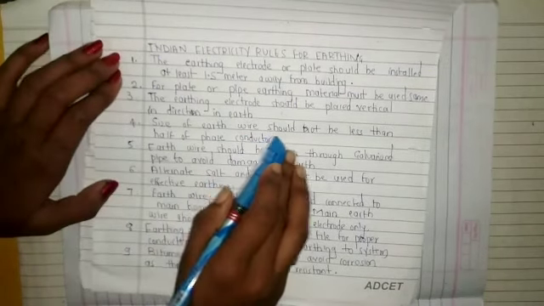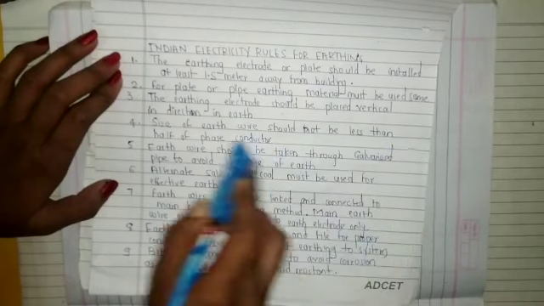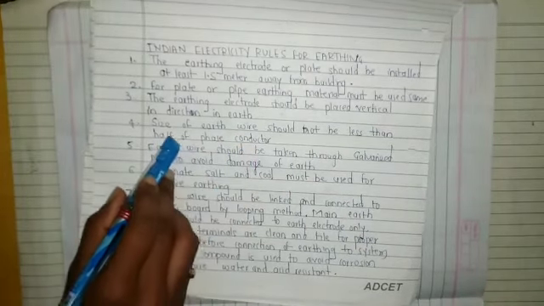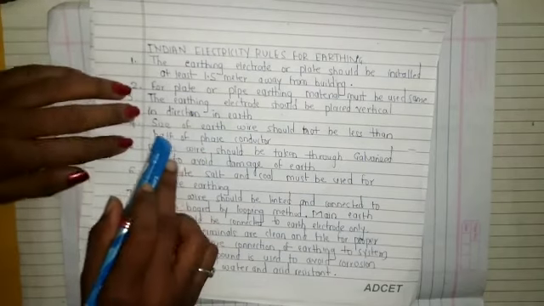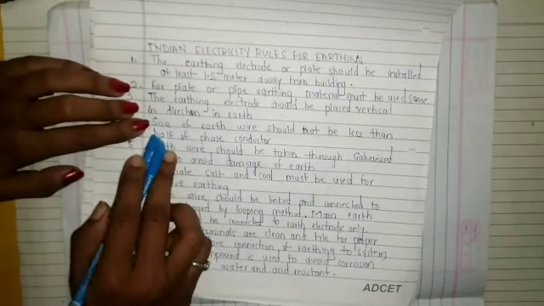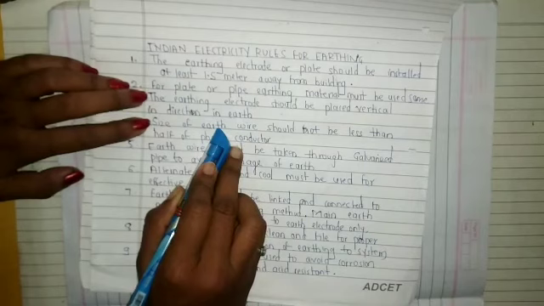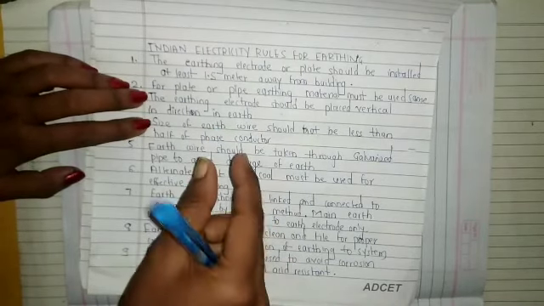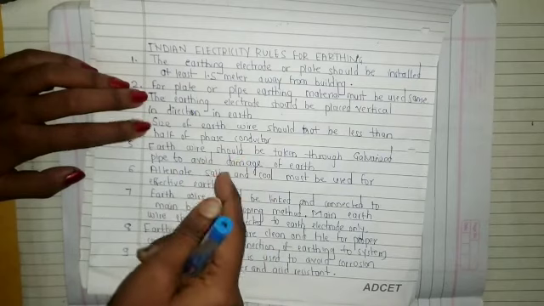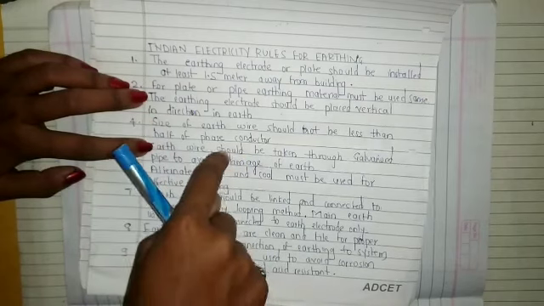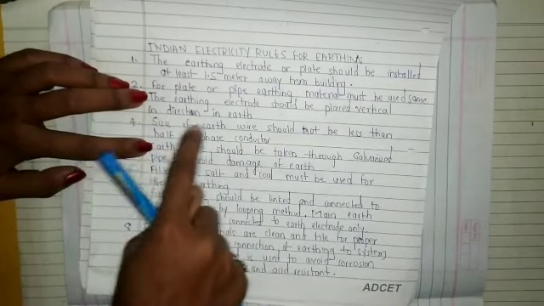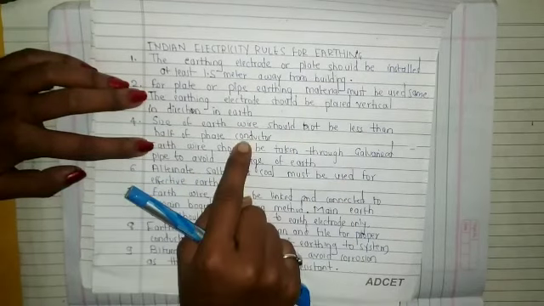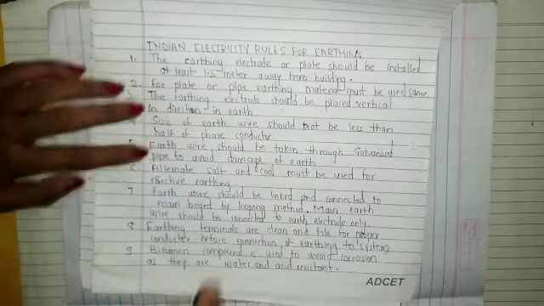So we have to just remember, the earthing electrode should be placed vertical in direction, not horizontal. The size of earth wire should not be less than half of the phase conductor. So it is a very simple sentence. It is saying that whatever our earth wire will be, the size of the earth wire should not be less than half of the phase conductor.